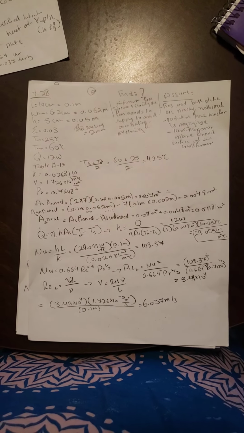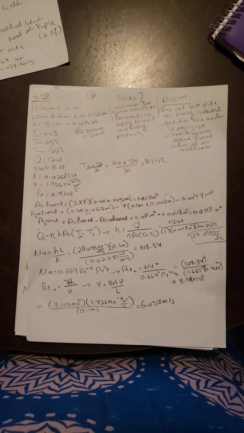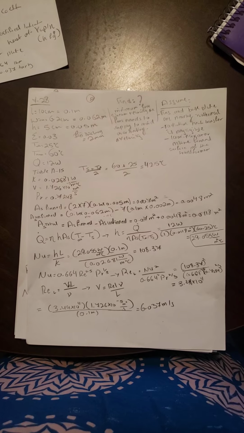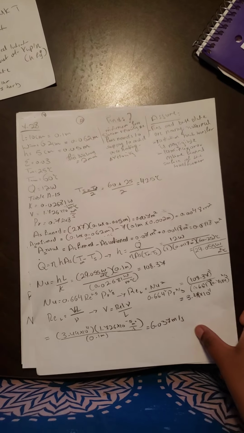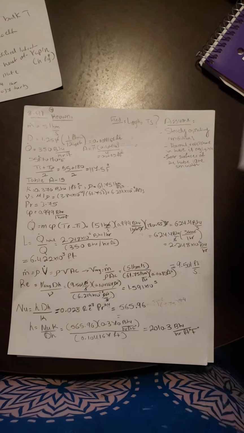Solve for finned area, unfinned area, total area. Then we solve for Q. Then we solve for the Nusselt number. And then we solve for the Reynolds number. We rearrange the Reynolds number to solve for the velocity.